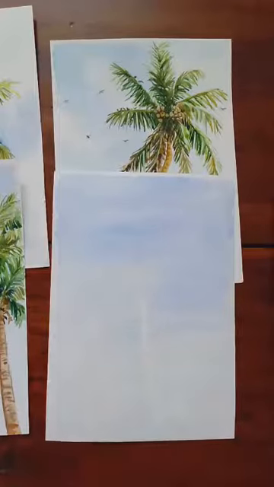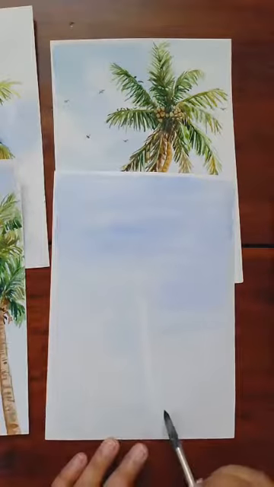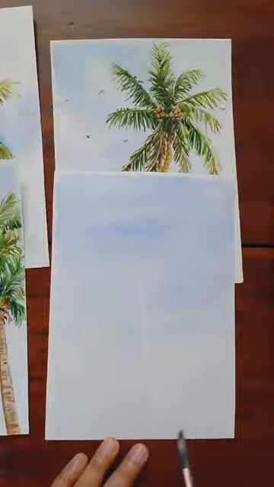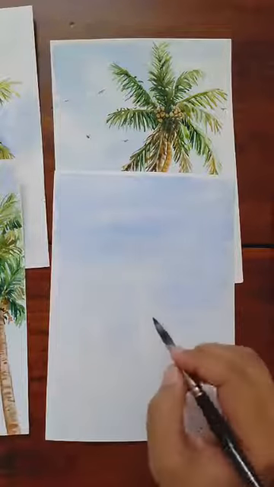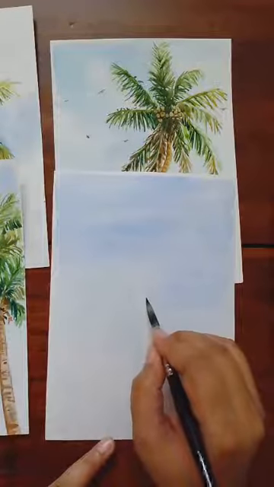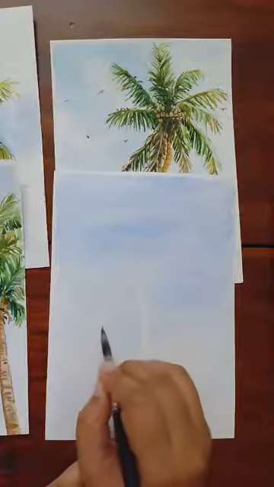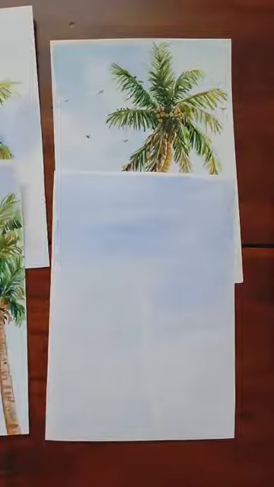Alright. Now, next step, I can't proceed until I let this background dry. So while this is drying, we are going to sit and try to get the paints that we need ready, prepped, before we get back to this. Right? Okay, let's do that.